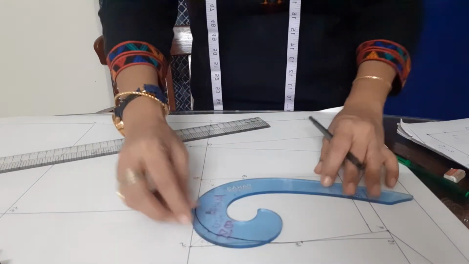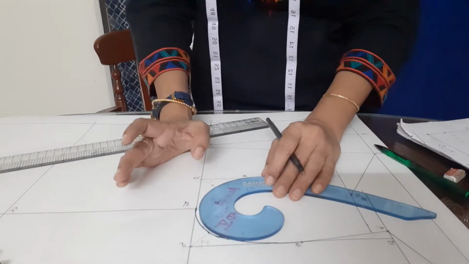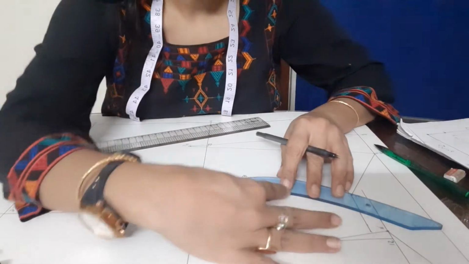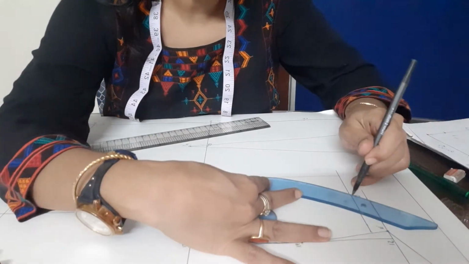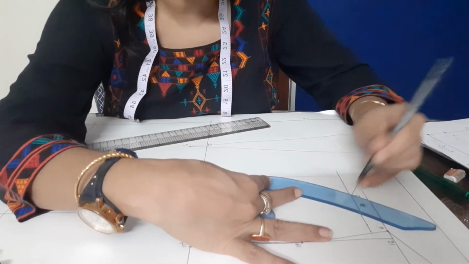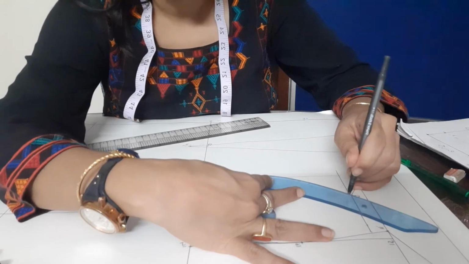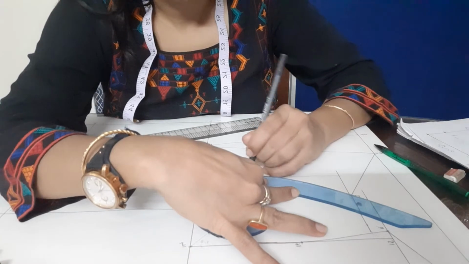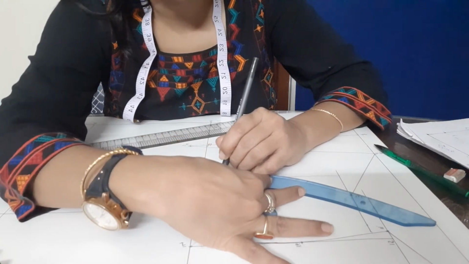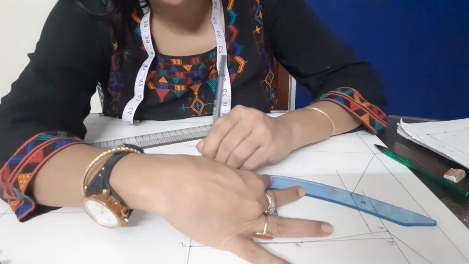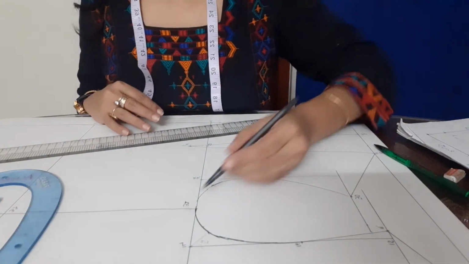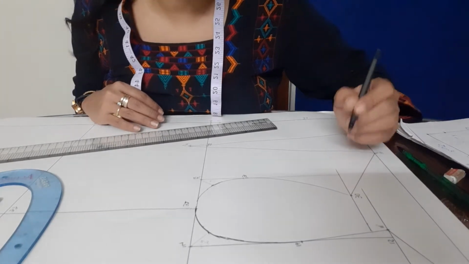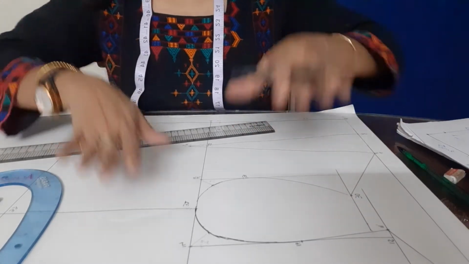In the same way I flip my French curve to develop the armhole for the front. Now I will try, and this time it is possible to touch 30, 31, my guideline, and 32, right? I need to just lift it up a little bit, and there you have the armhole. That is your completed armhole for both the front, which is here, and the back.